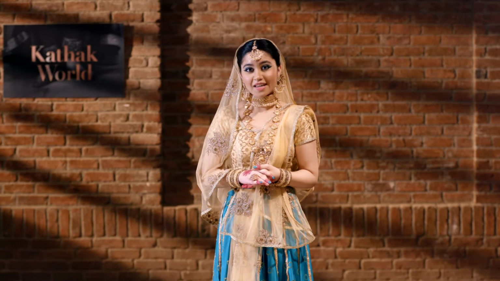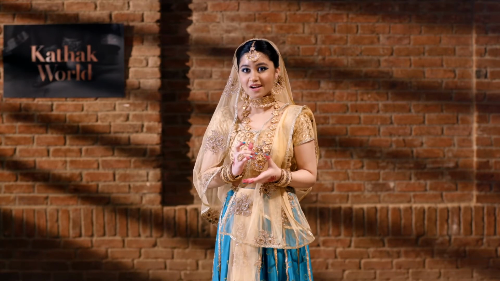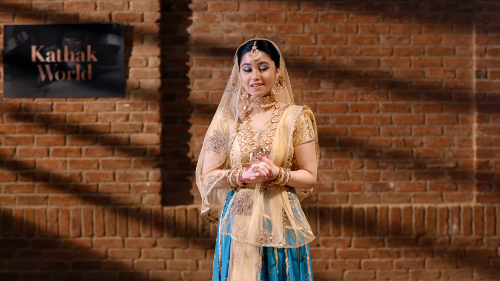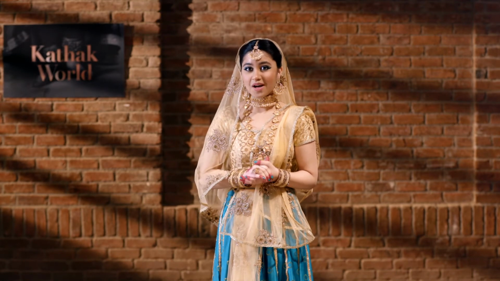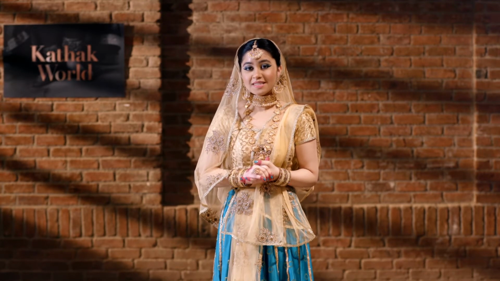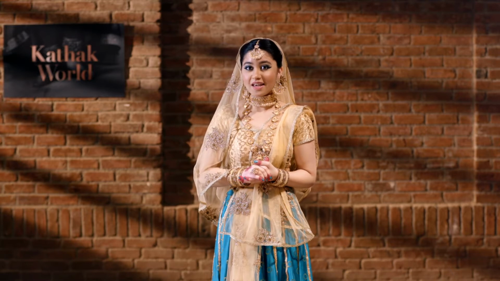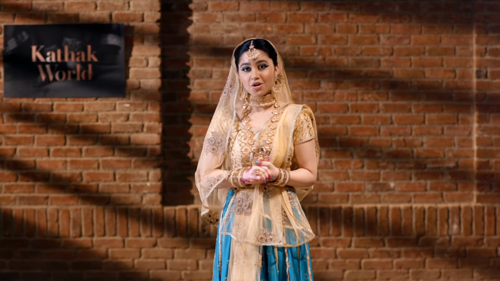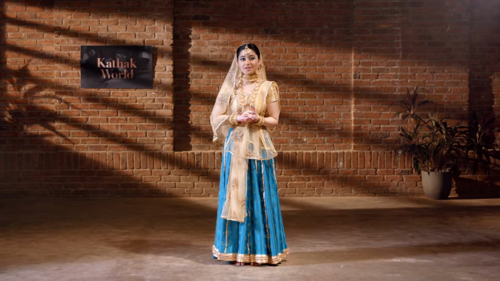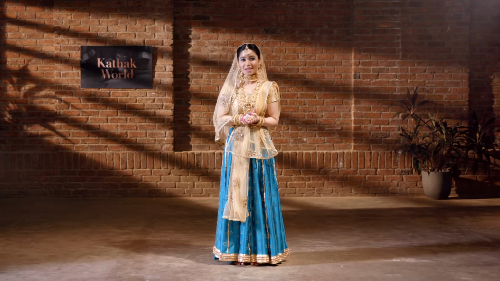Laya refers to the tempo or the speed of a piece. Now this can be defined as the number of beats or matras in a specific time period, or the time between two matras. The three simplest layas are the Ekgun, the Dugun and the Chogun, although many different generalizations come later. The Ekgun, Ek meaning one.